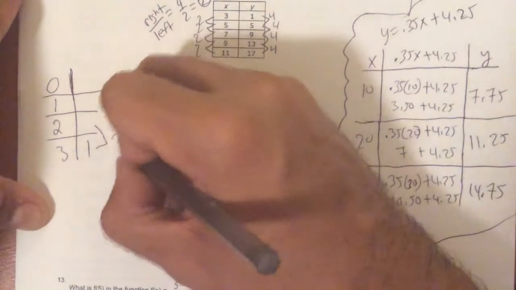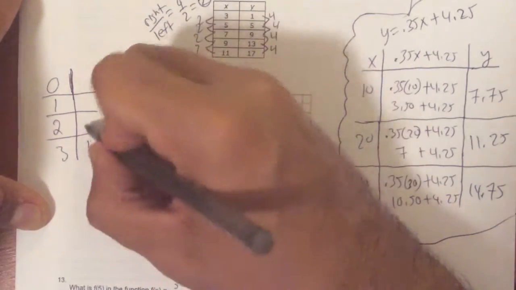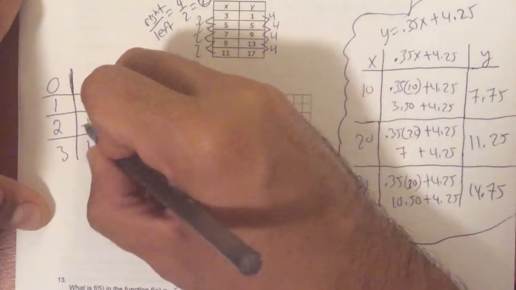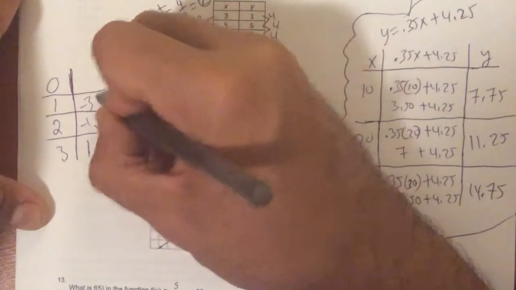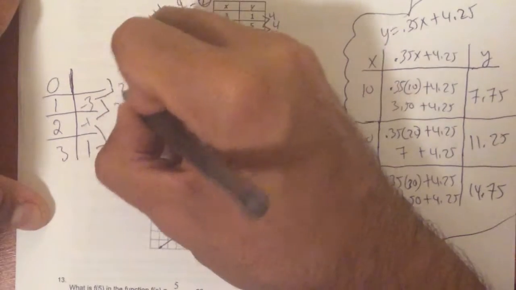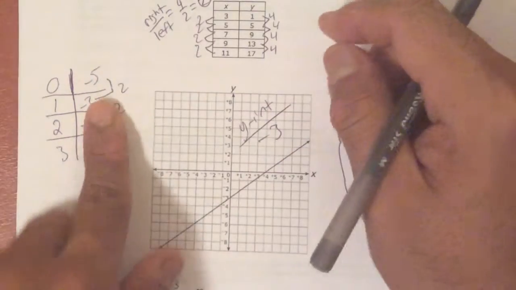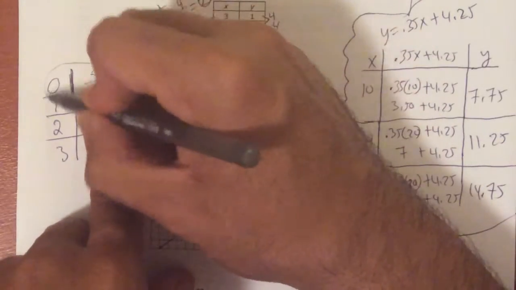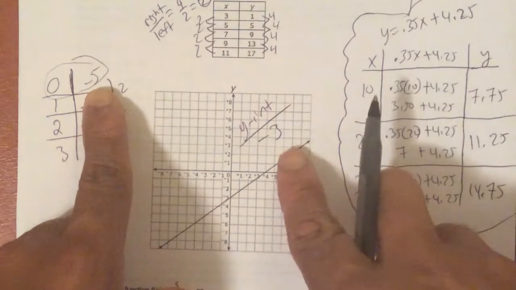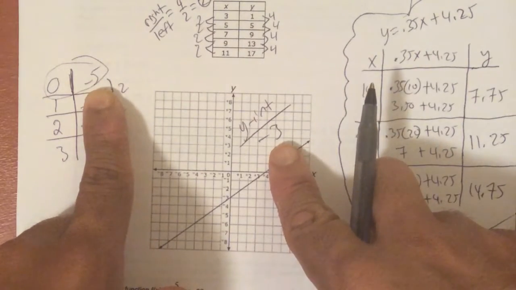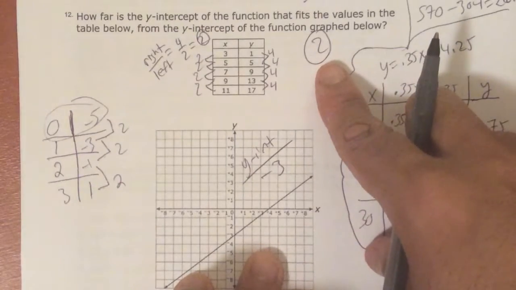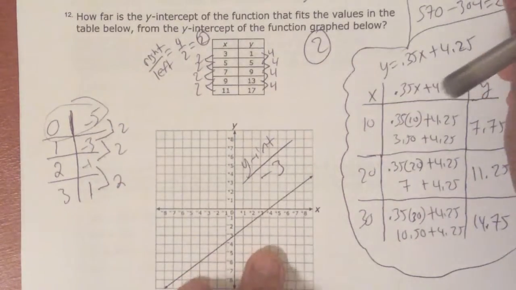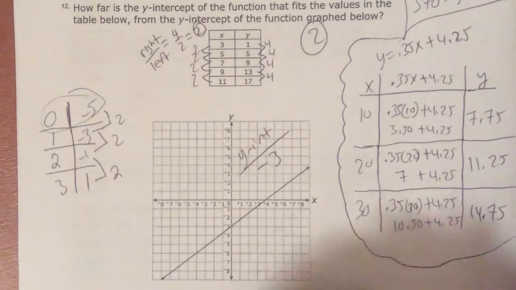Well, if I know that my slope is 2, I'm going to do 1 minus 2 is -1. -1 minus 2 is -3. -3 minus 2 is -5. So my y-intercept for the table is -5. So how far apart are -5 and -3? It will be 2. So the value comes out to be 2.